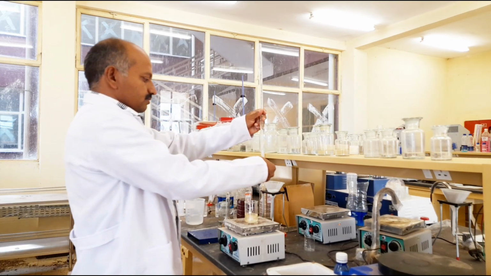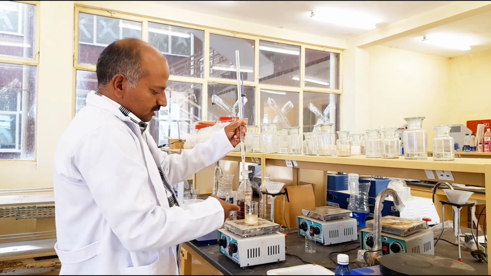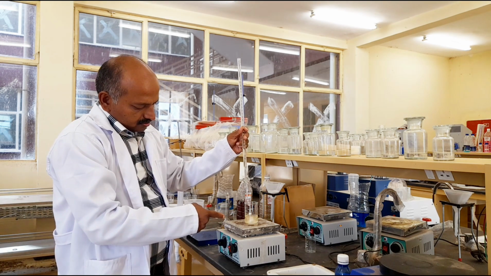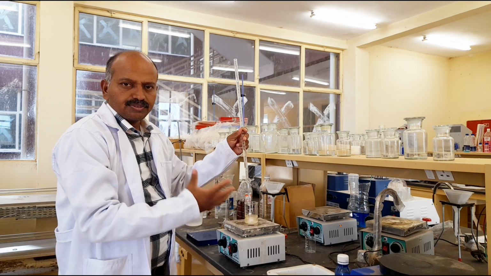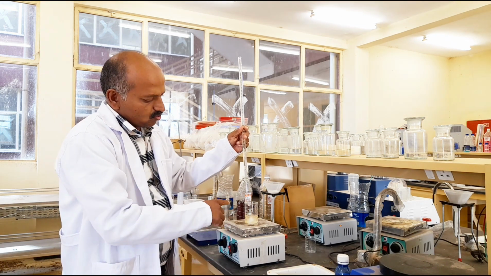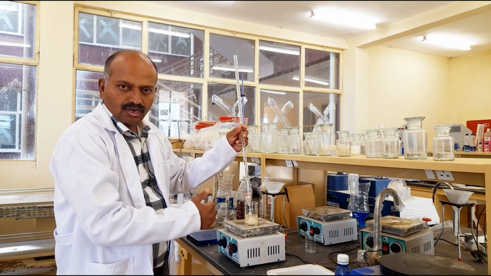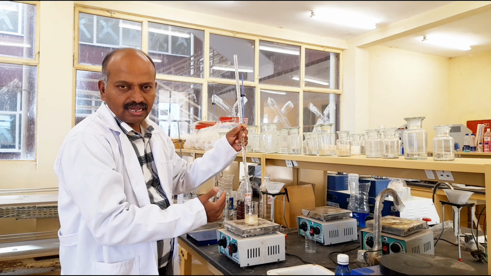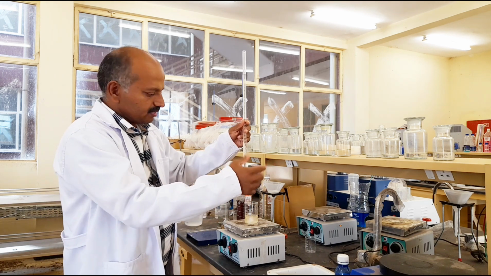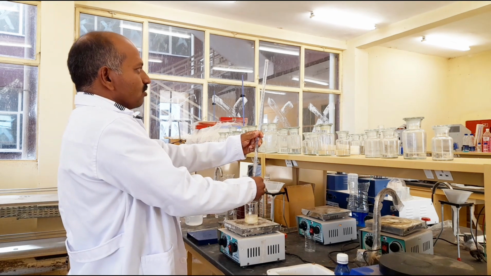Let us start the titration process. Now this is a colorless solution because phenolphthalein doesn't exhibit any color in the acid medium. When the reaction completes, it becomes neutral, then basic, and the color changes from colorless to pink. Let us see now. Titration is going on.